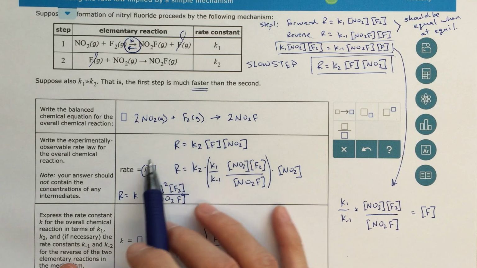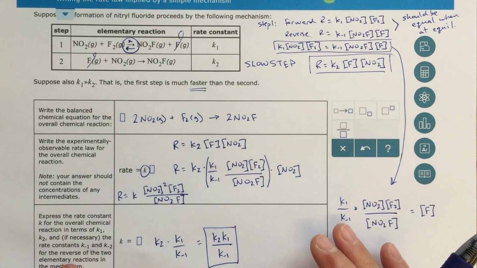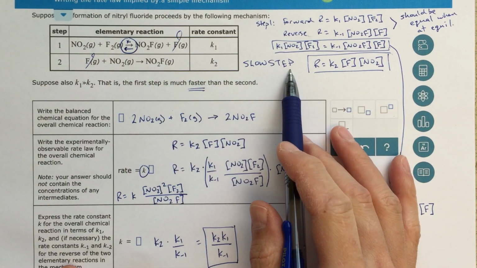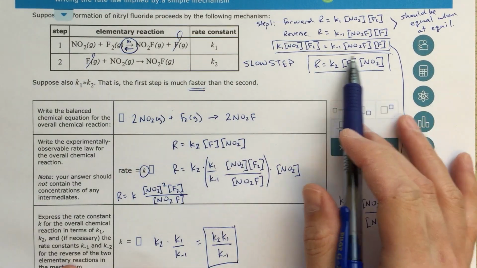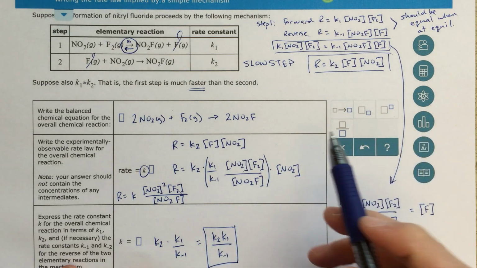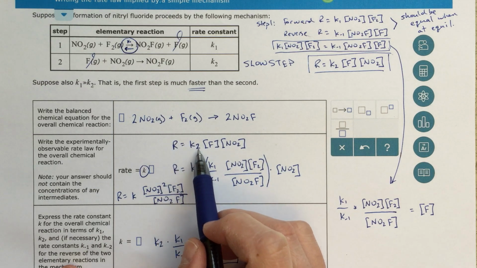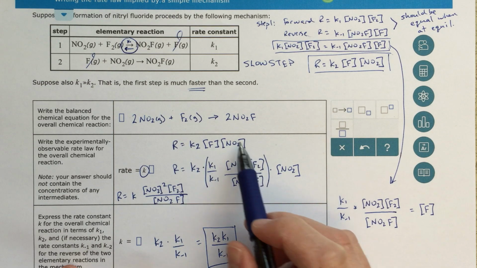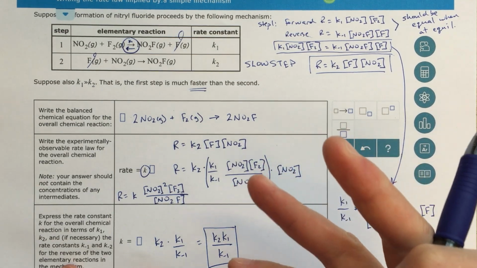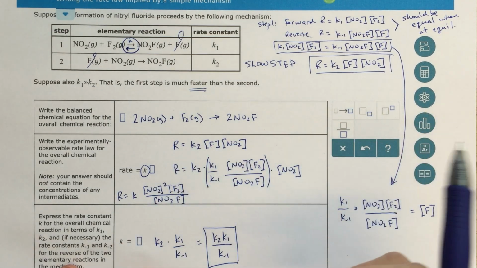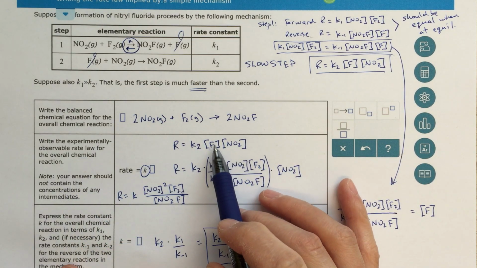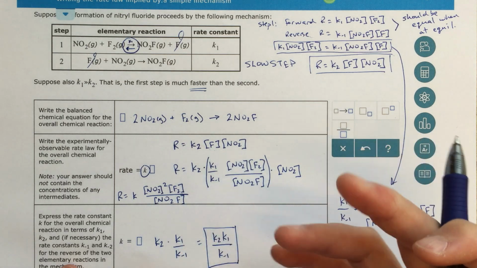For step 2, this is where the more complicated aspect comes in. So in step 2, we're saying, well, if step 2 is a slow step, then the rate of the slow step is going to be determining the rate of the overall reaction. So initially, I might write this K2 times F times NO2. That's the rate of the overall reaction. But the problem with that is we typically don't want to write the rate for the overall reaction with intermediates. So this says it should not contain any intermediates. So we need to have a way of getting rid of that intermediate.